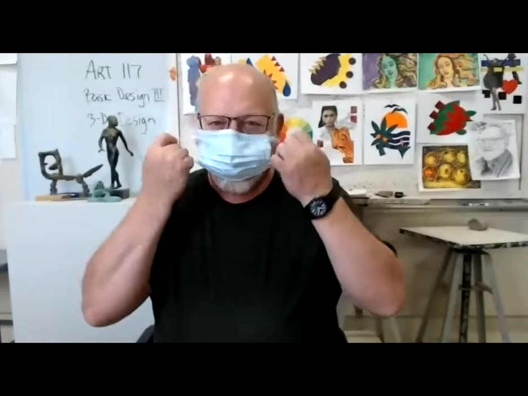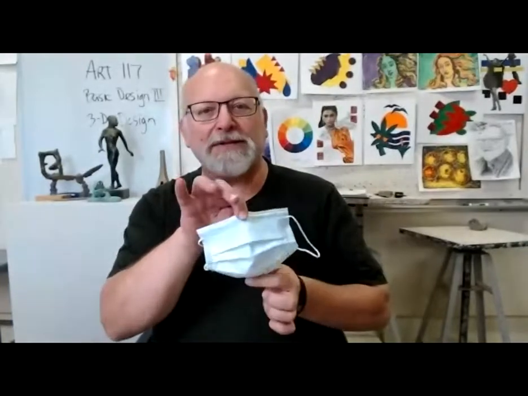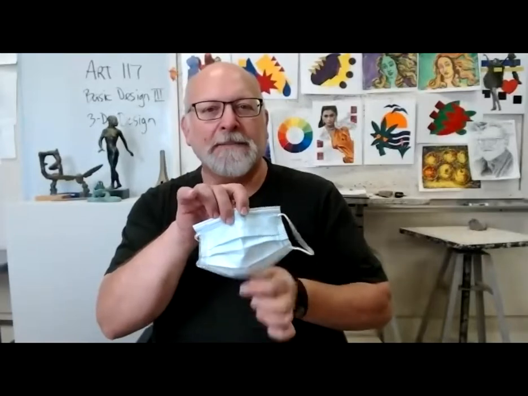This has a certain look and content to it that I think we'd like to get away from. I mean, the surgical mask looks like it's medical. And if we want people to actually wear masks, we have to design masks that they want to wear, that look attractive, and that function really well.